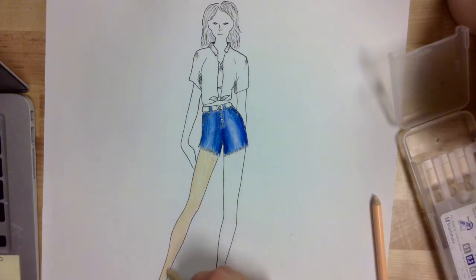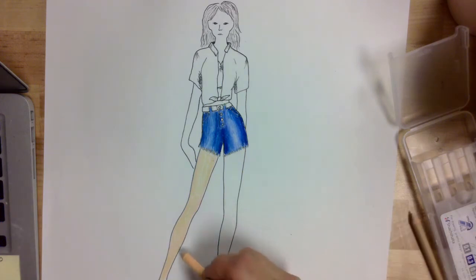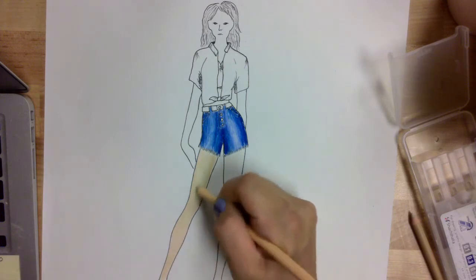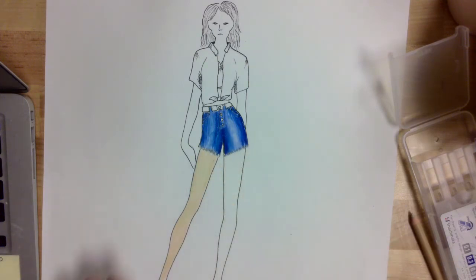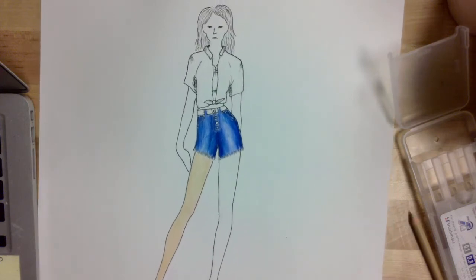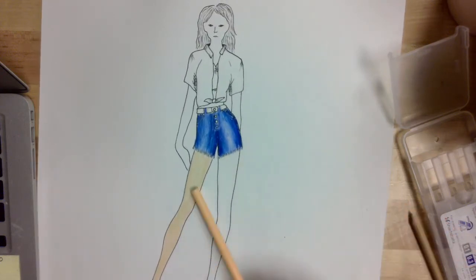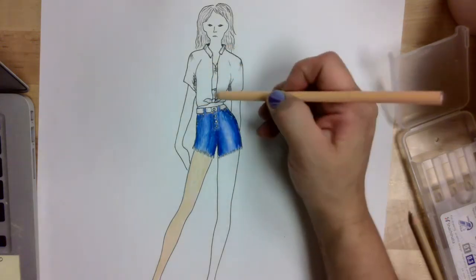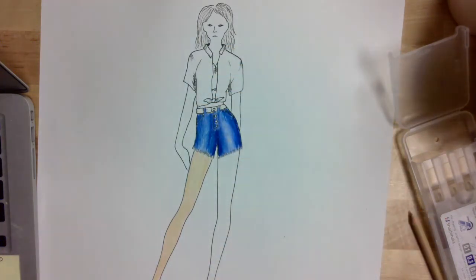I'm going to try to make sure to stay in the lines. And then I'm just going to bring that peach right back over the top just to kind of blend those colors a little bit more. And there's one leg done, okay? I would do that same tone for anywhere that her skin shows. So I would do that on the face, the arms, the tummy, and the other leg as well.